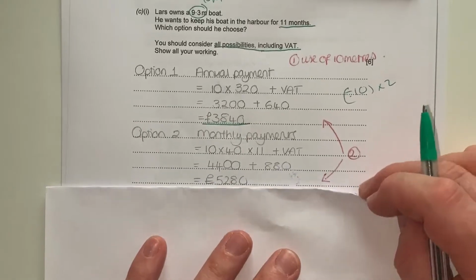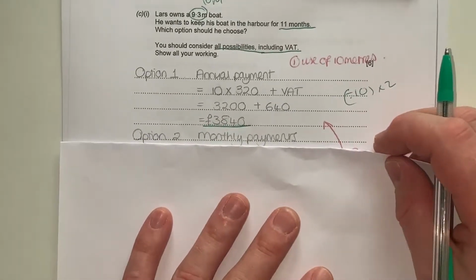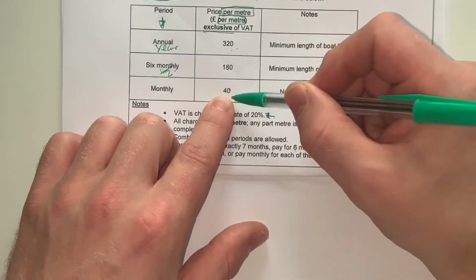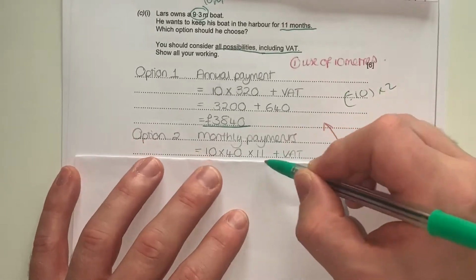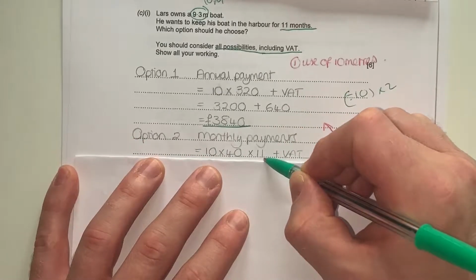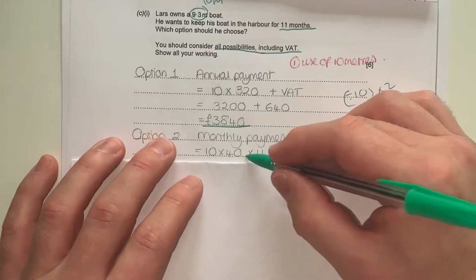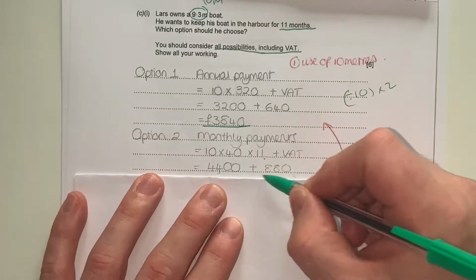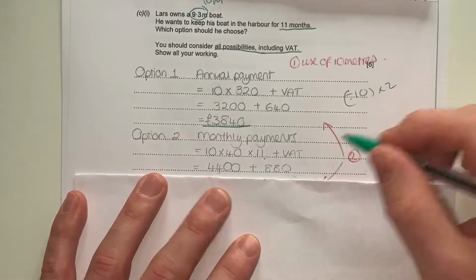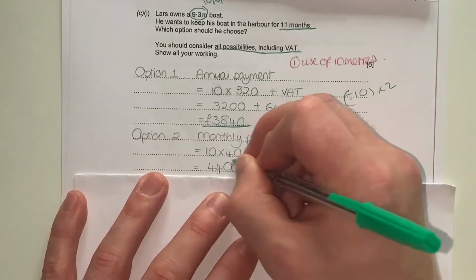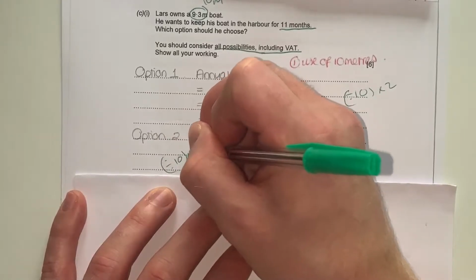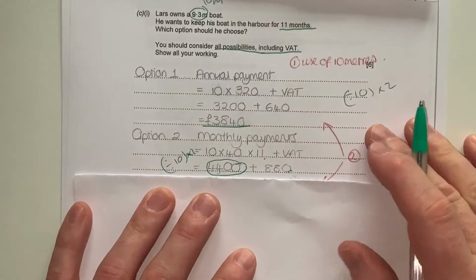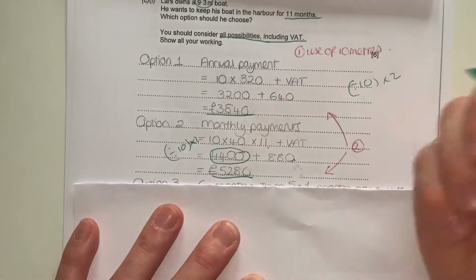Next one, option 2 is monthly payments. I've gone for just the easier one to start with. Monthly payments is going to be £40 times 10. But be careful, you've then got to times that by 11 because it's 11 months. So 10 times 40 times 11 is going to give me 4,400. But then I've got to add on the 20% again. How did I find 20%? I divided this number by 10 and then doubled it, which gave me 880. So in total, £5,280.